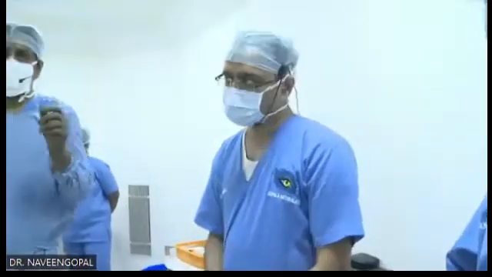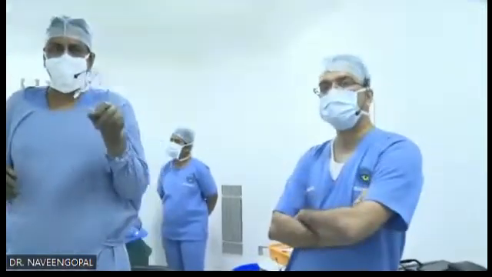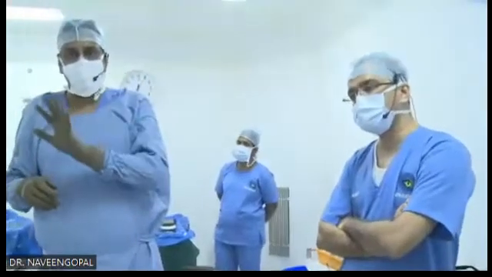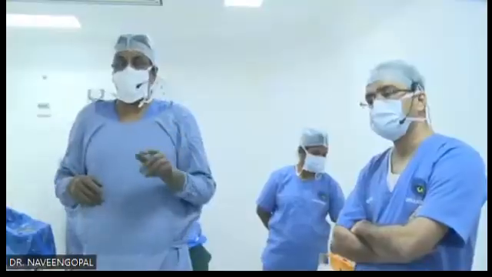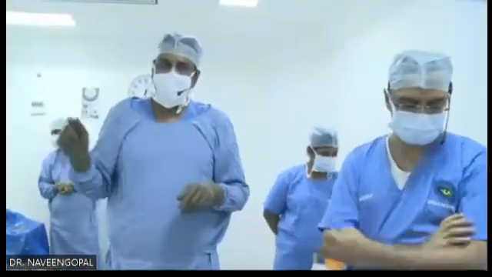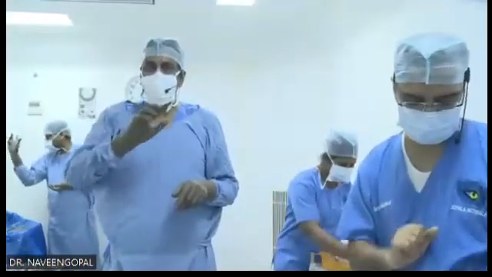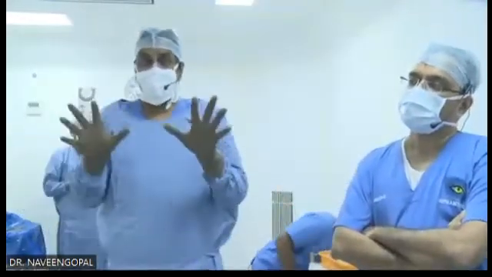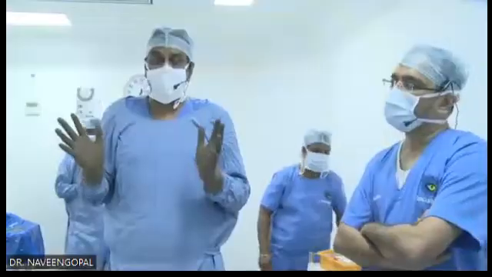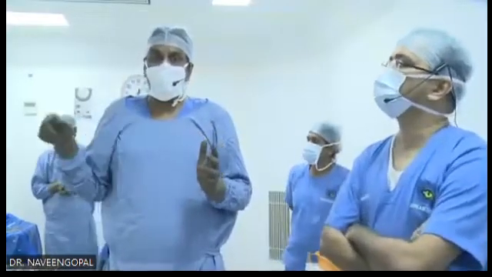I agree with him. Star ICL is slightly thinner than all our Indian phakic lenses. For star ICL I keep the cutoff at 2.8, but for Indian ICLs I keep the cutoff at 2.9 or 3. 3 is very safe. Also check the angles; they should be open in all four quadrants.